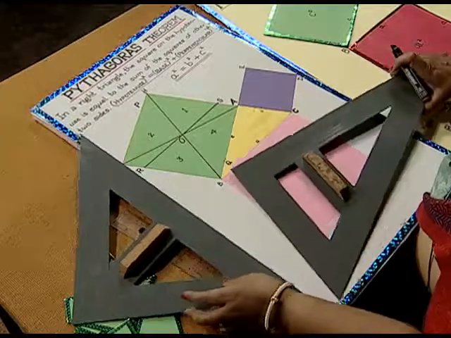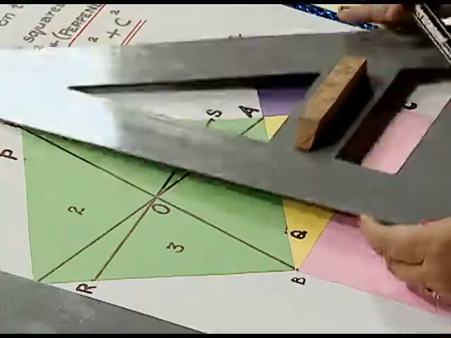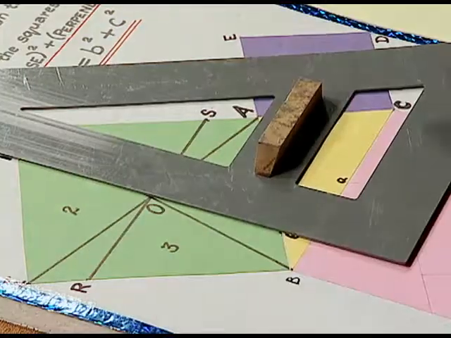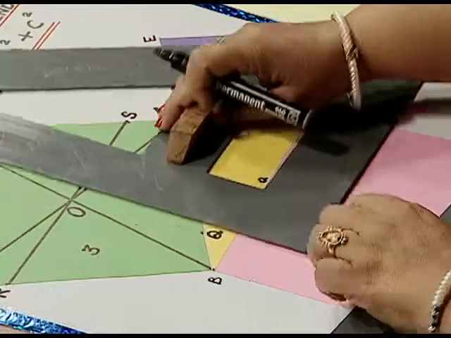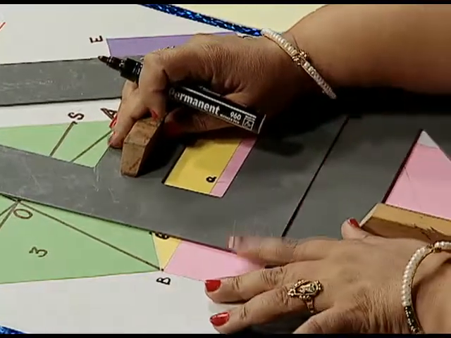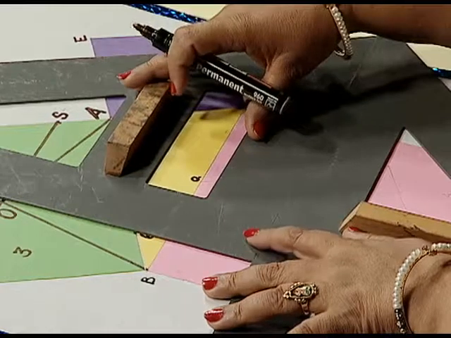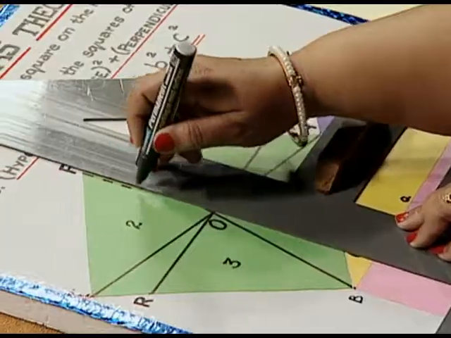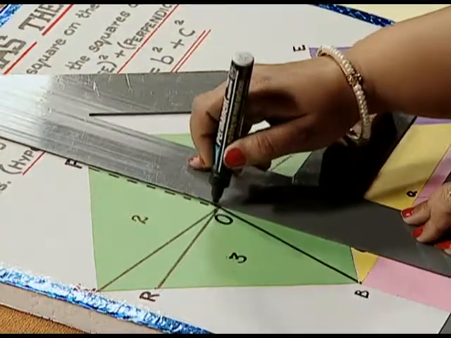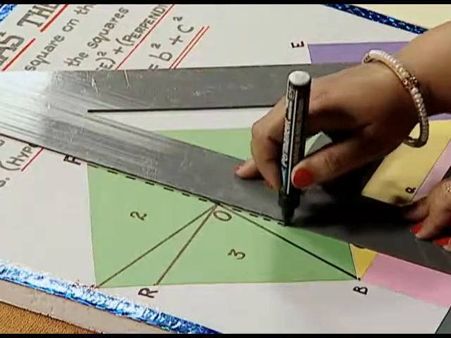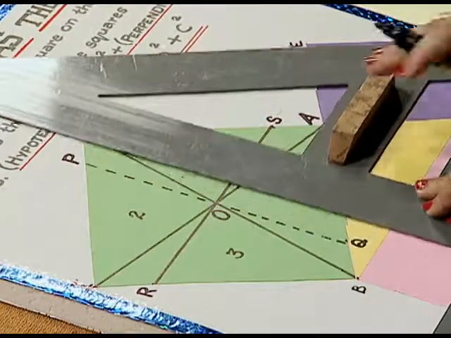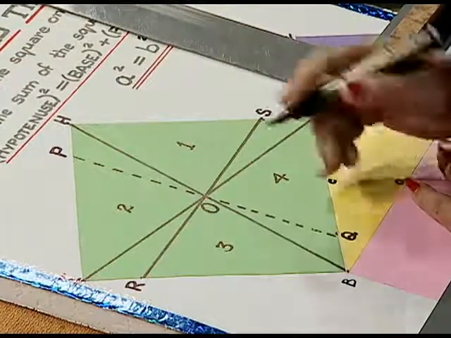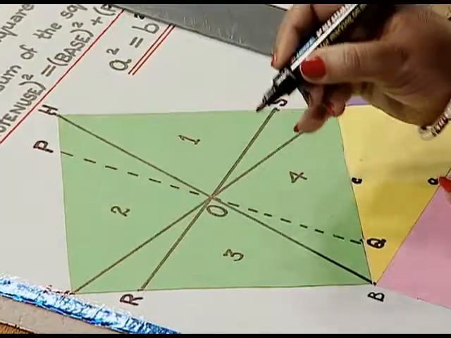Now, we also construct a line perpendicular to it. We construct a line PQ which is perpendicular to line RS in this manner. This way, we see that RS and PQ both intersect at point O.